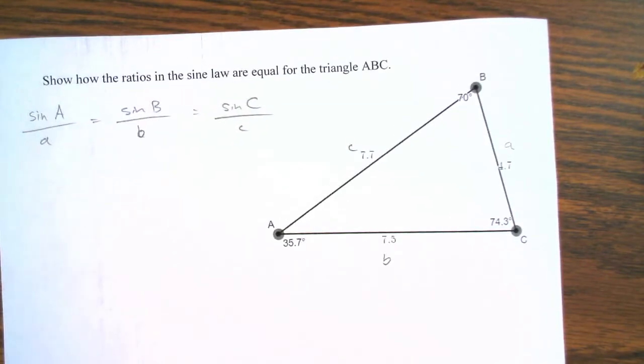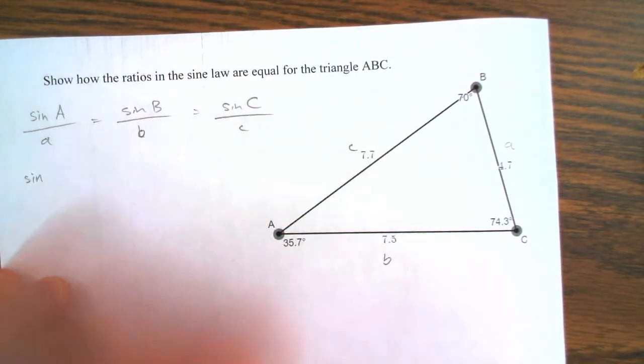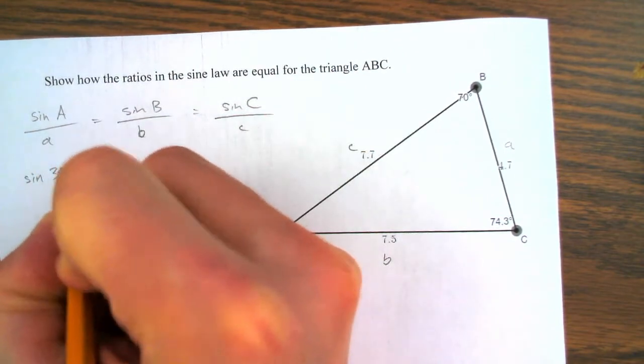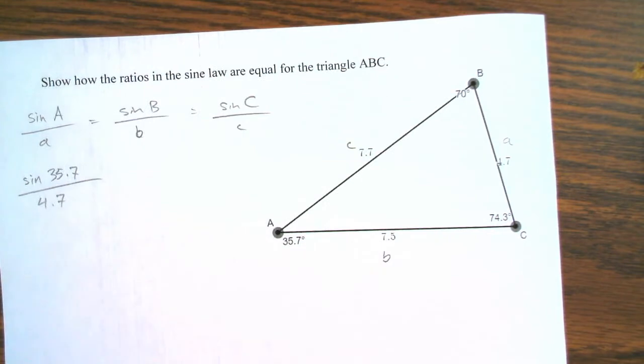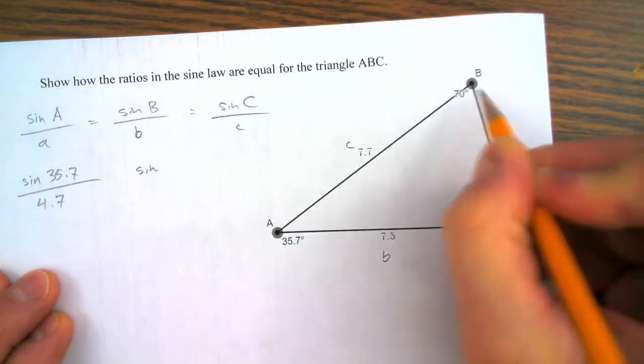So let's verify that just to see if it's true in this triangle. So the sine of 35.7 divided by 4.7 and sine of 70.